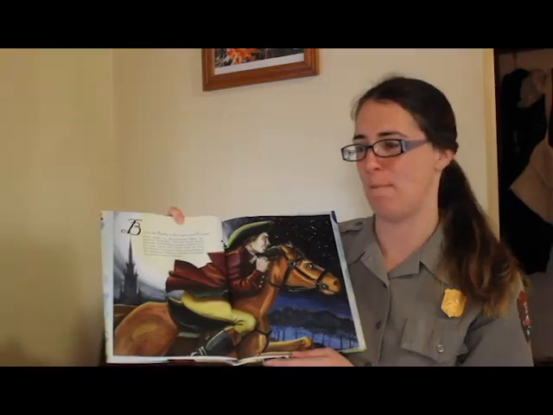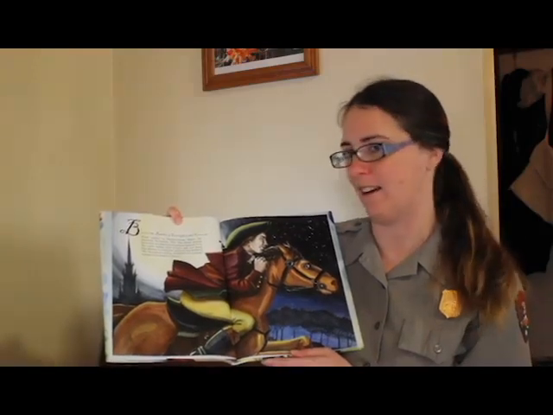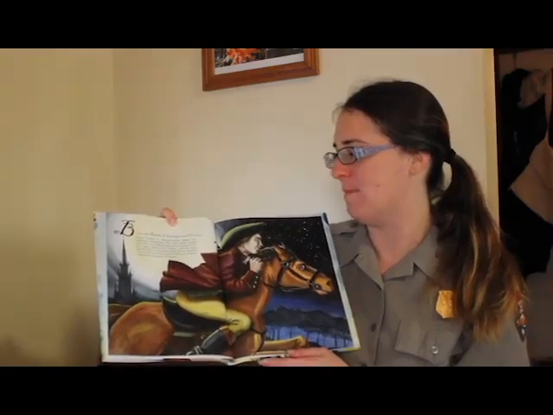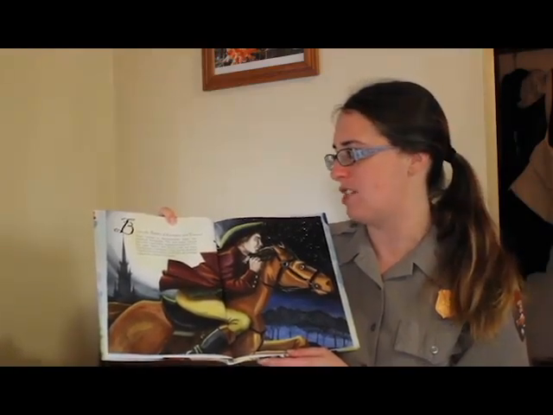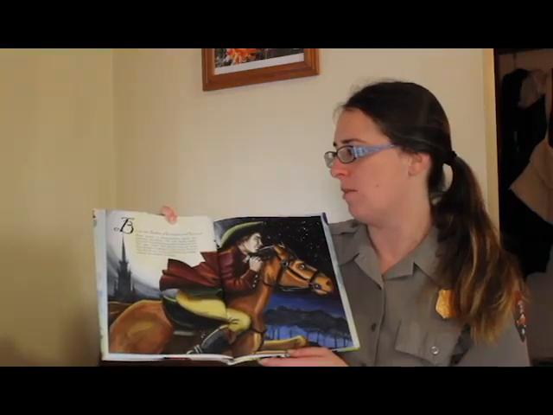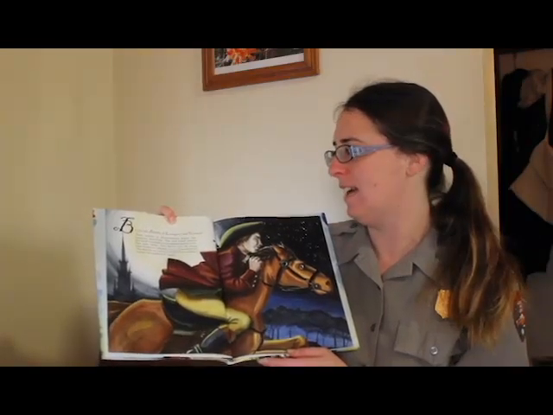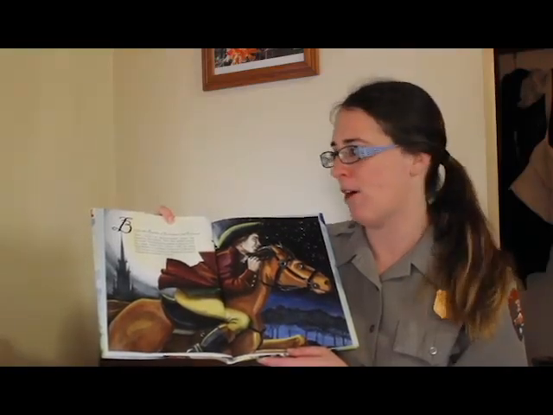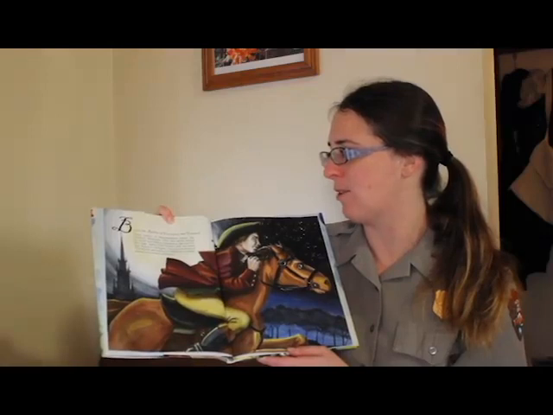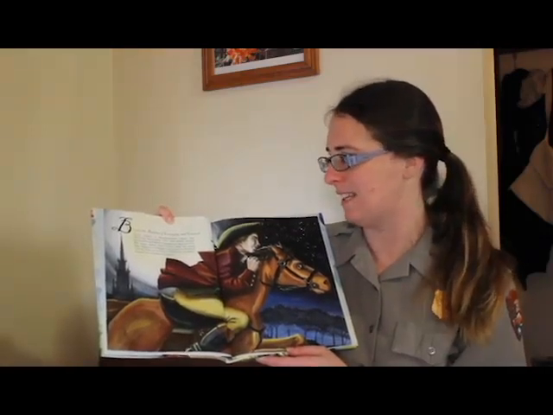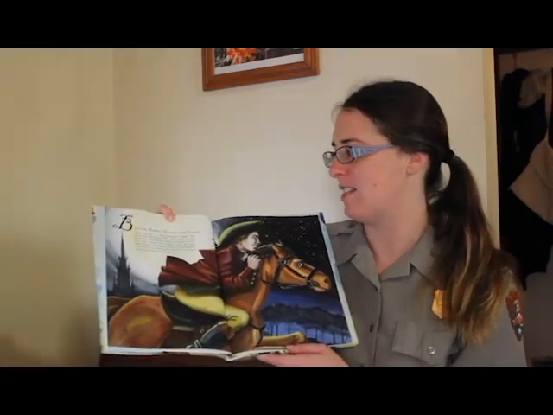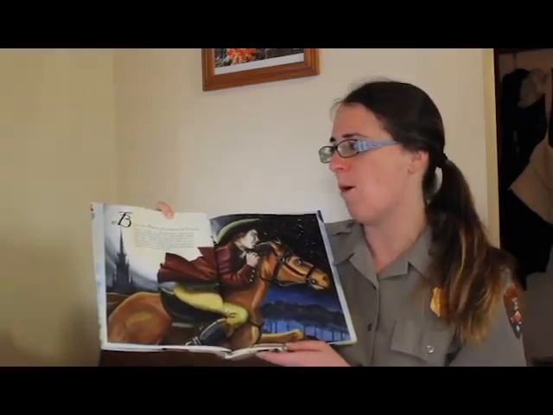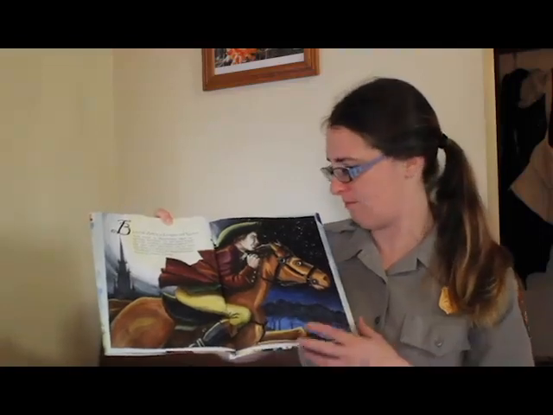B is for the battles of Lexington and Concord. These battles in Massachusetts began the American Revolution. The shot heard round the world was fired at Lexington in April of 1775. The night before, Paul Revere rode his horse from Boston to Lexington. Some say the shouts of "The British are coming! The British are coming!" warned the colonists of danger.